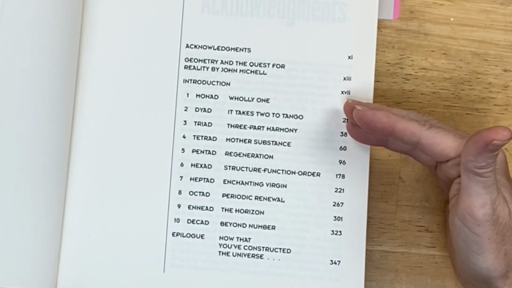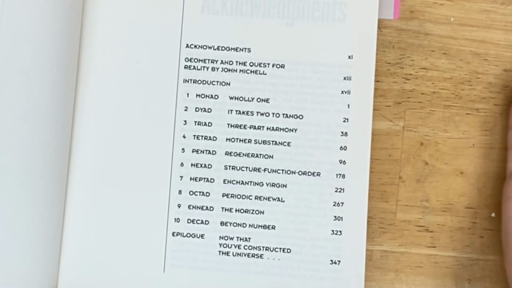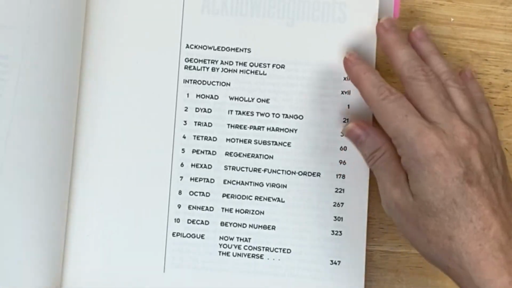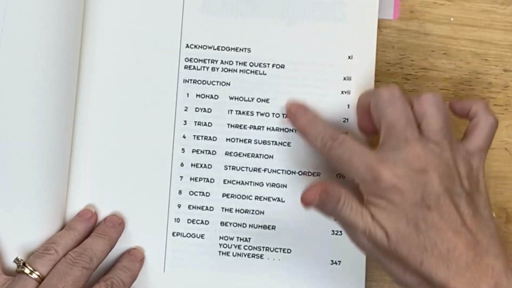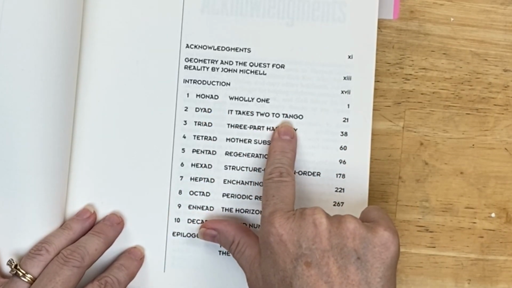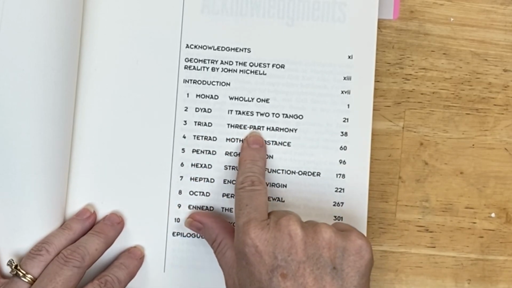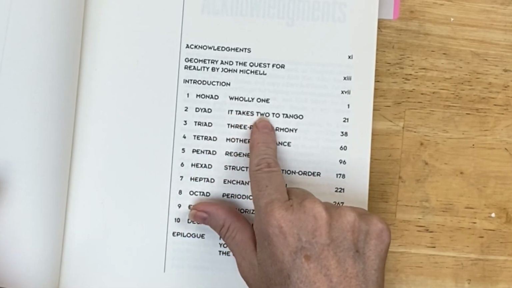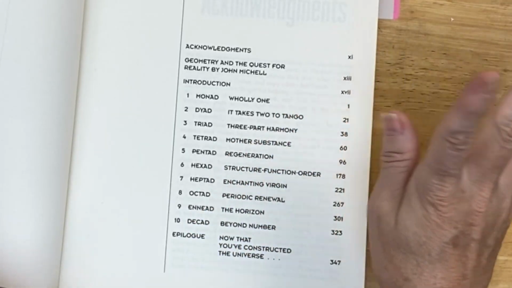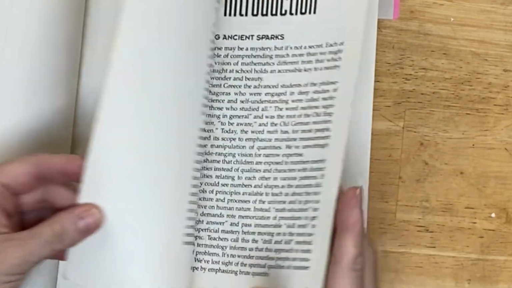It takes grade 1 and moves the study of numbers into geometry for 5th, 6th, 7th, and 8th grade. And so it starts with the circle, which is the monad, and then it goes into 2 overlapping circles, which is the dyad, and then it works through the triad, the triangle, tetrad, 4, square, pentagon, and so forth. It goes through the numbers.